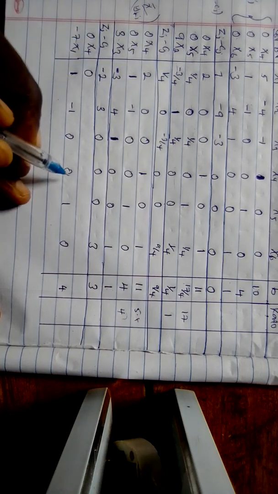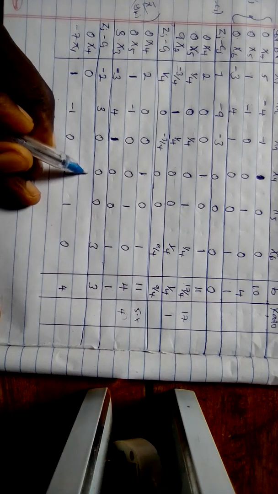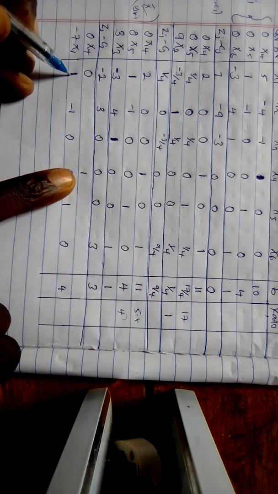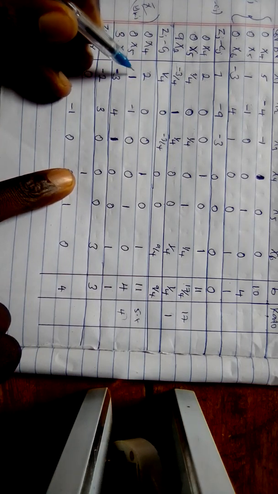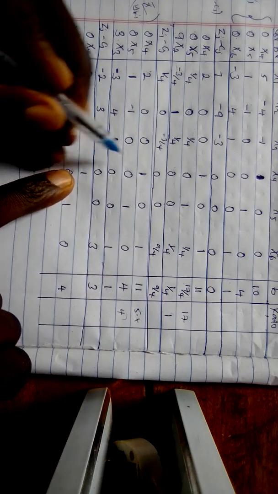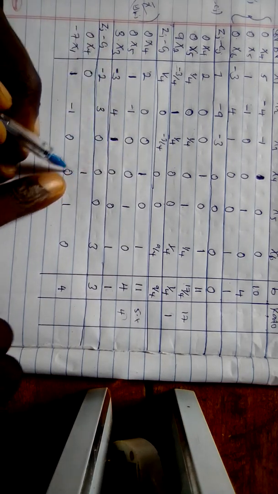Now, how do I get the x4? It means I want a 0 here, and in x4 I want a 1 here. So I'm going to use this row as my reference row and the original row. Multiply this times 2. How do I get a 0 here? 2 minus twice this, I get a 0. Will it give me 1 here? 1 minus twice this, I'll get a 1.